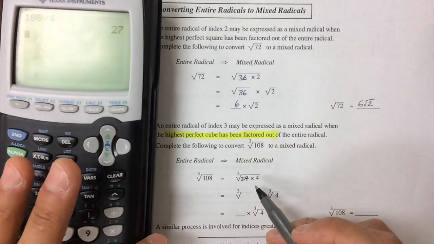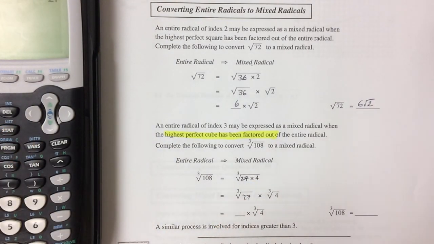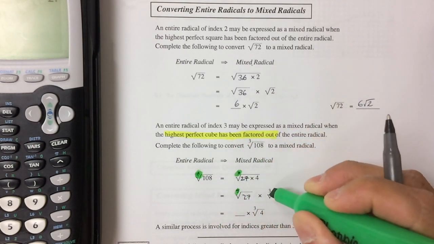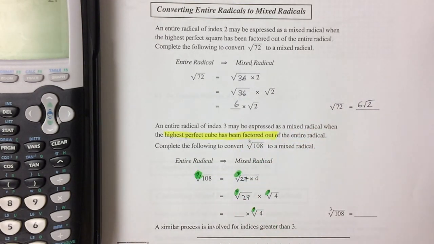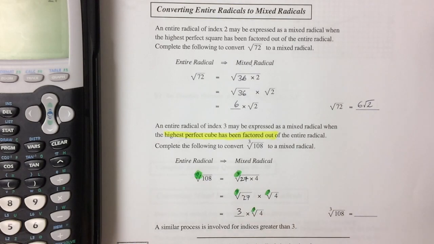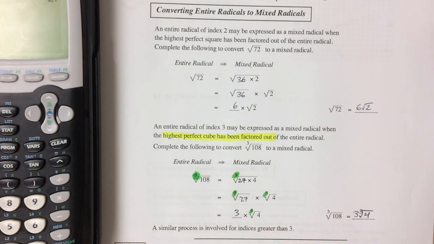Now remember, we can rewrite this as the cube root of 27, because we started off with a cube root to begin with. Cube roots everywhere. And so cube root of 27 is going to give me 3. I end up with 3 times the cube root of 4, or 3 cube root of 4. Make sure you include this cube root right here. Okay, this is very important.